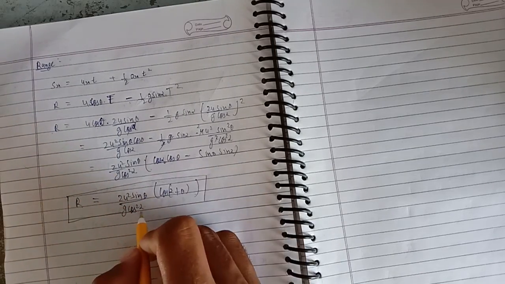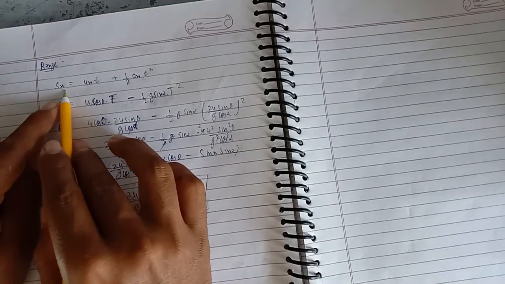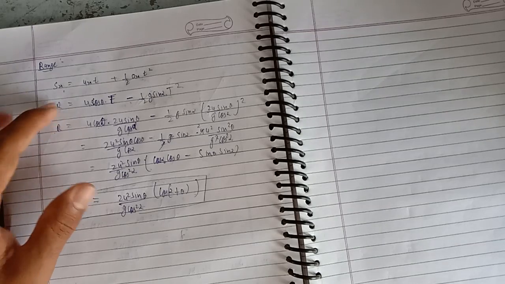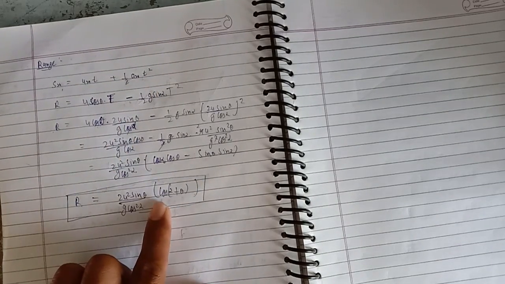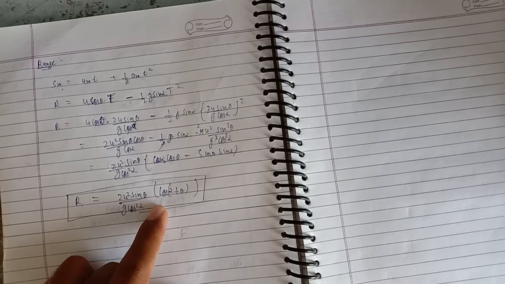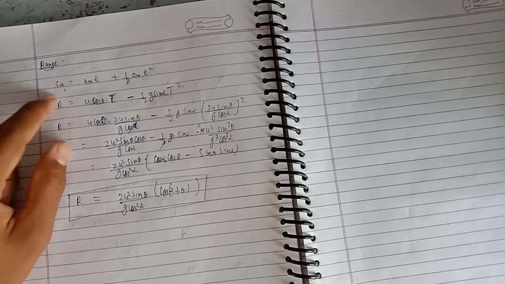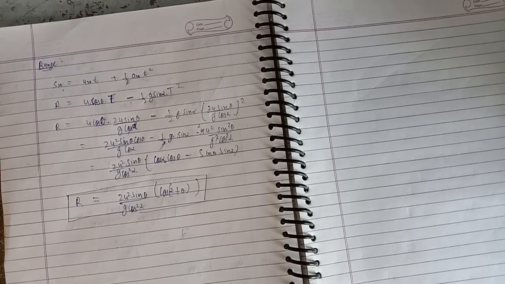And secondly, I recommend that you always find the range on an inclined plane using this equation. In every problem you have to use the formula directly, not this derived one, because this is very complicated. Sometimes we forget it, so it's better to use the direct equation, because it is basics.